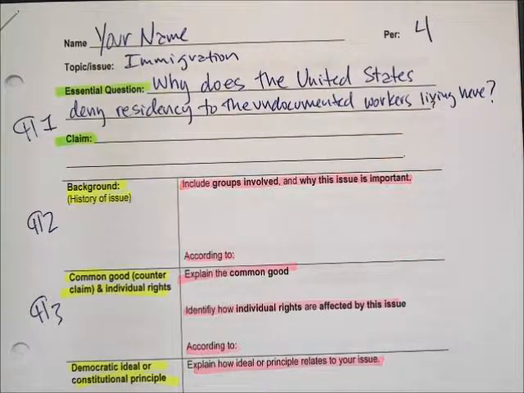Listen, I do not want to see the words I think. I do not want to see the words I feel, I believe. I already know that's what you think because you're telling it to me. That's the passive voice. We don't like that in social studies. So if you say, I think undocumented workers should be allowed to stay in the United States, then say, undocumented workers should be allowed to stay in the United States. Don't start it with I think or I feel. We know that's what you think. You're writing a paper about it.